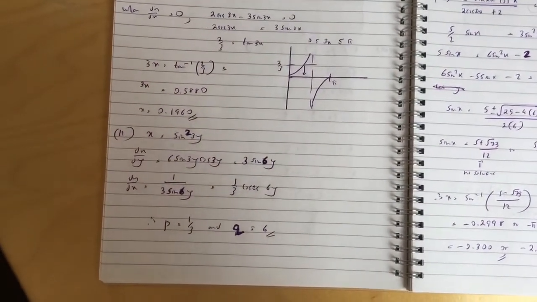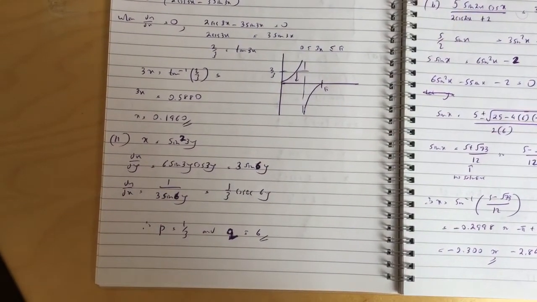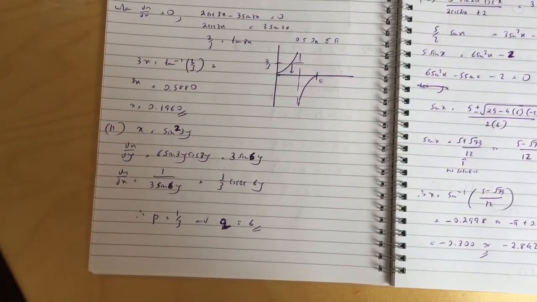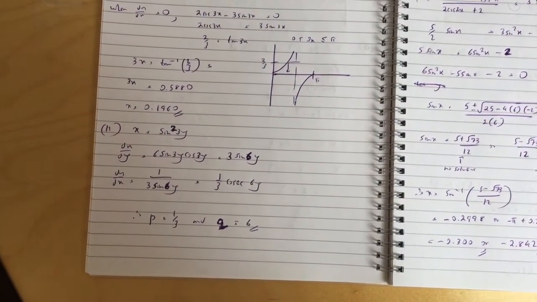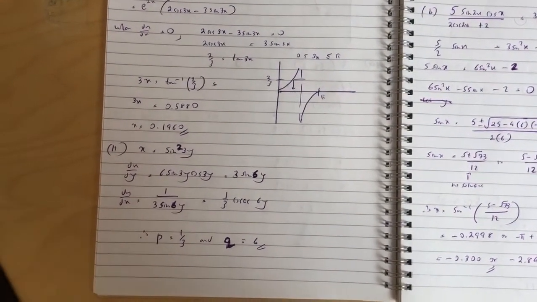Part 2, so x equals sine squared 3y, so dx/dy equals 6 sine 3y cos 3y, which is the same as 3 sine 6y. So dy/dx is 1 over 3 sine 6y, and that is 1/3 cosec 6y, so you get p equals 1/3, q equals 6.